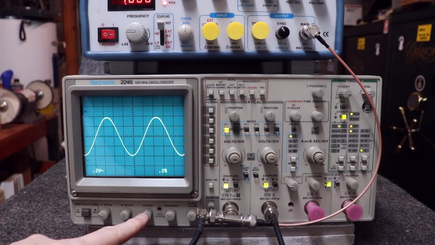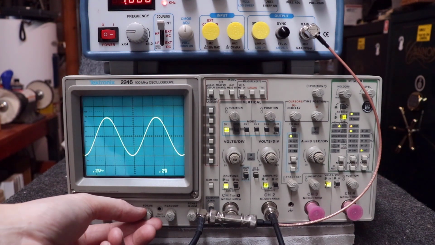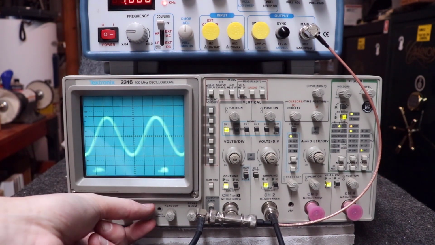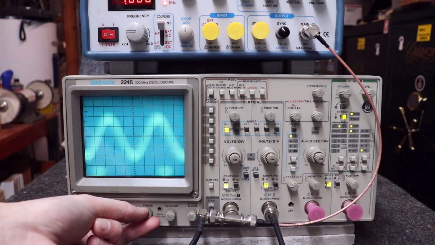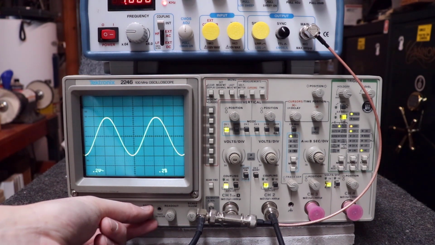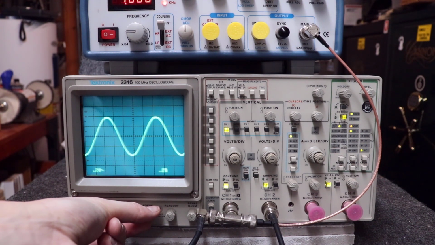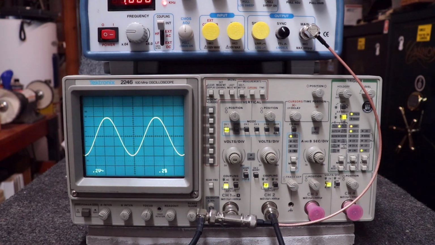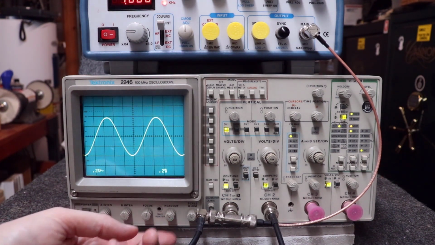Okay. Up next here, we've got the focus button. Notice what happens when I turn it to the right. Trace gets really blurry. Notice what happens when I turn it to the left. Trace gets even blurrier here. It's just the screen focus. Remember on TVs years ago, you used to have to turn the little focus button. So you just turn it kind of to the null between both sides of blurry till it's the absolute sharpest, and you leave it alone.